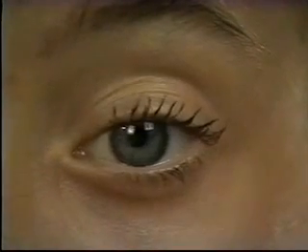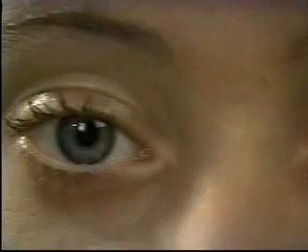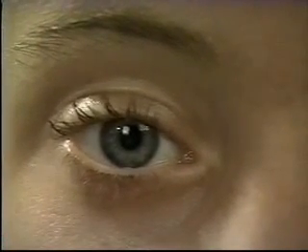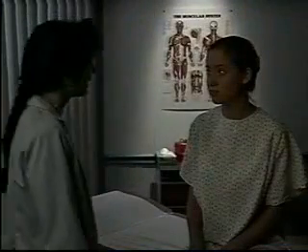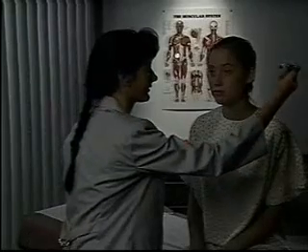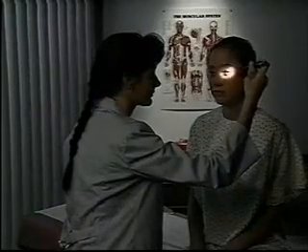Carefully inspect each iris and pupil. Normally, iris markings are clearly defined, and the pupils are round and equal in size. Just look straight ahead and into the distance. Continue assessing the pupils by checking their reaction to light.